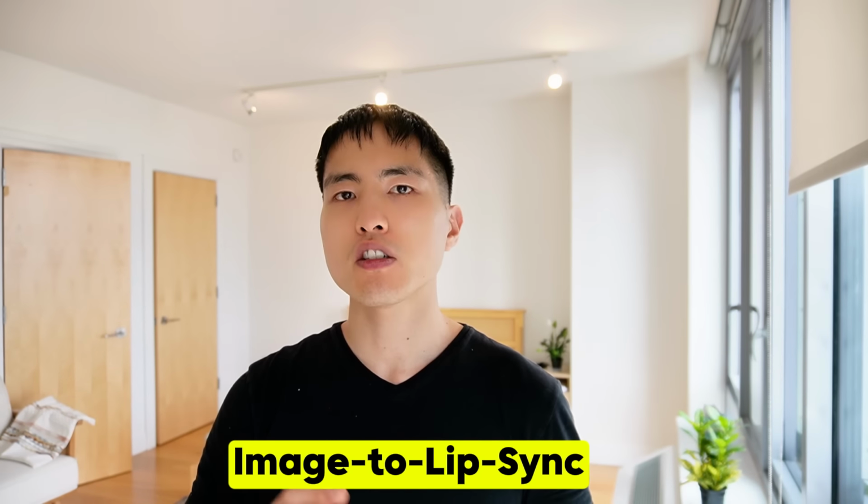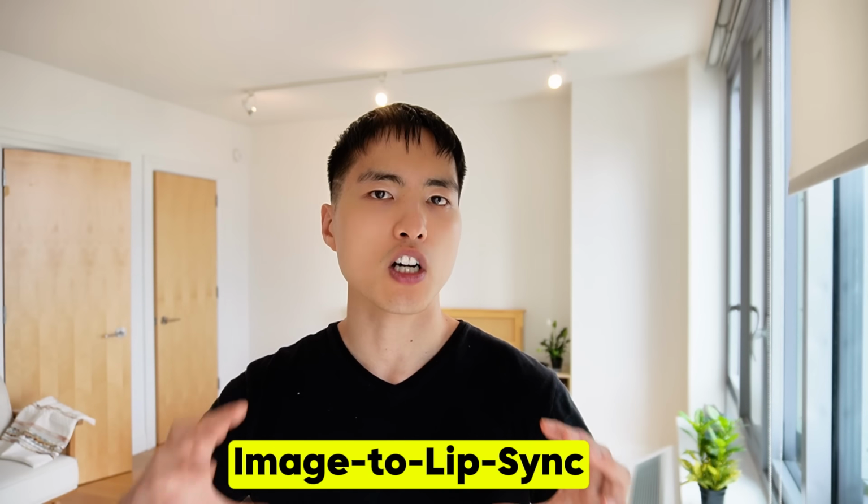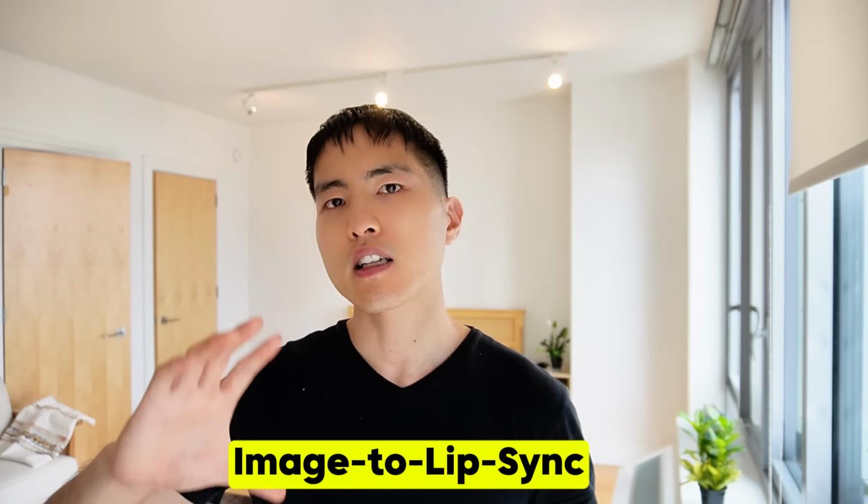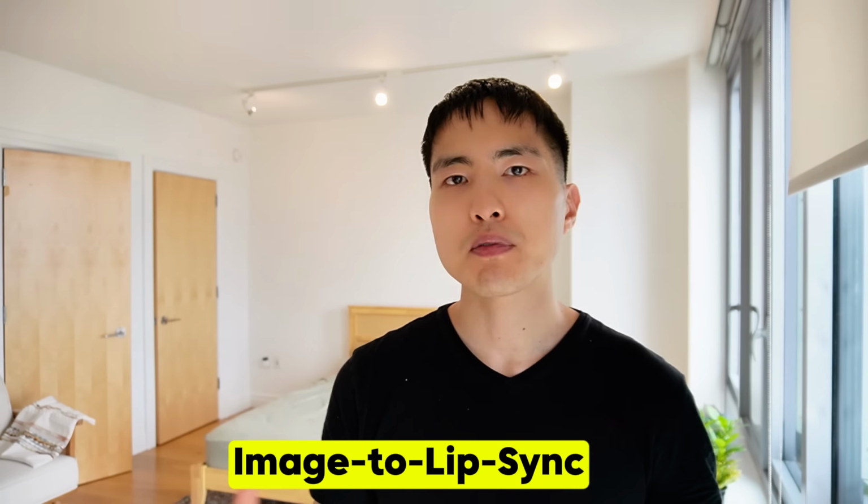For the most accurate and smooth looking character lip motions, you'll want to use image to lip sync, which means you're starting with just an image of a character and then animating them talking. There's a couple of great options for this.